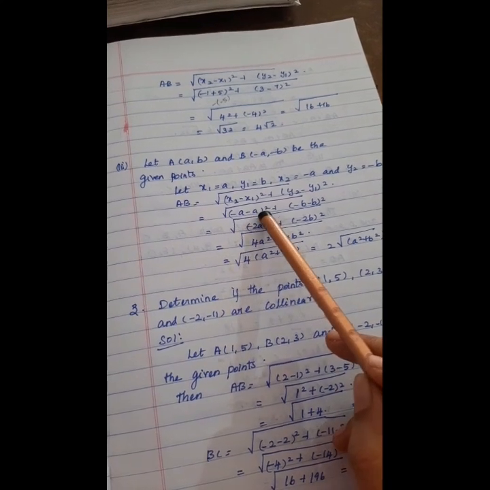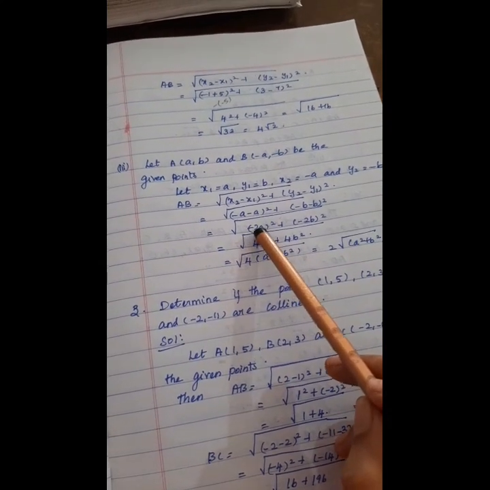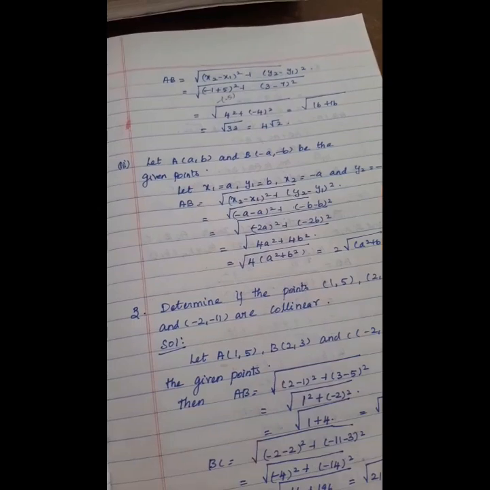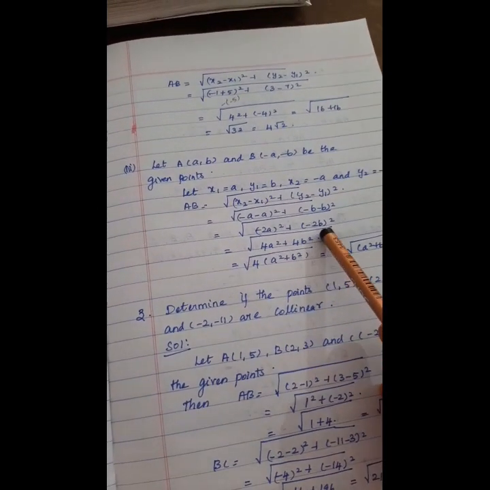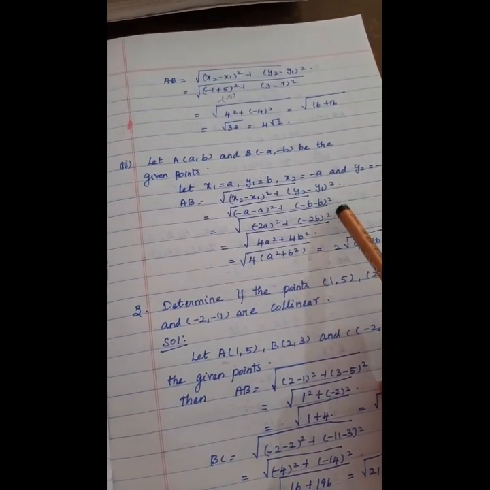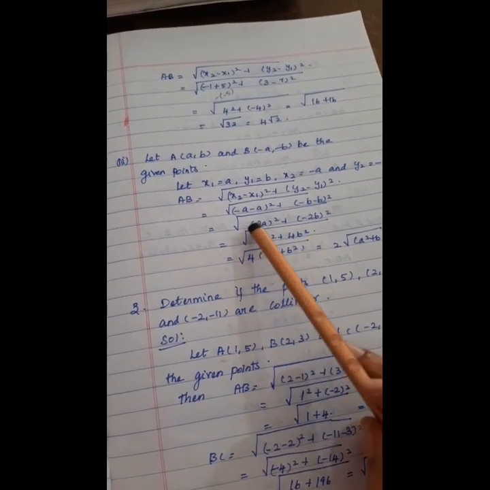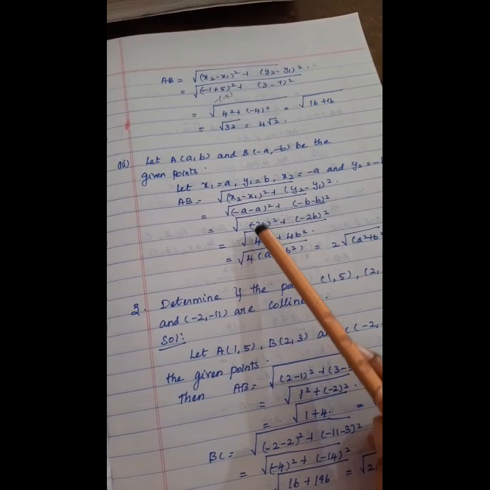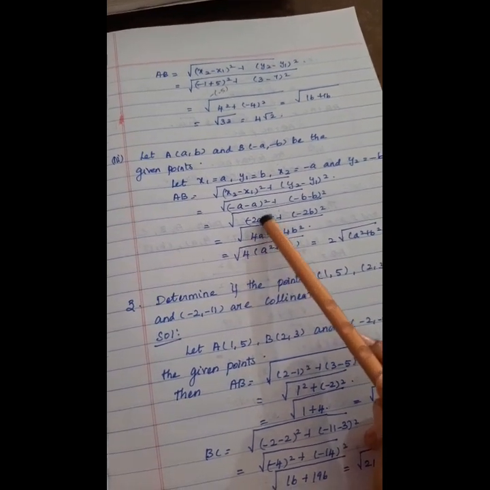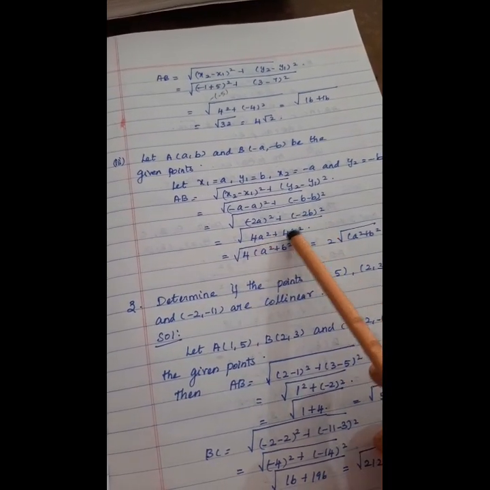We'll be adding both, and I'll get minus 2a the whole square plus minus 2b the whole square. Now this becomes 4a square plus 4b square. Minus 2 square becomes plus, 2 square becomes 4, and a square is a square. The same here, 4b square.